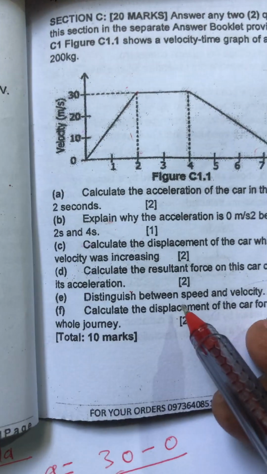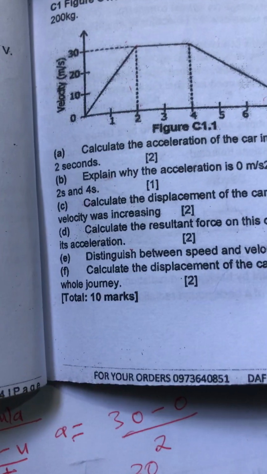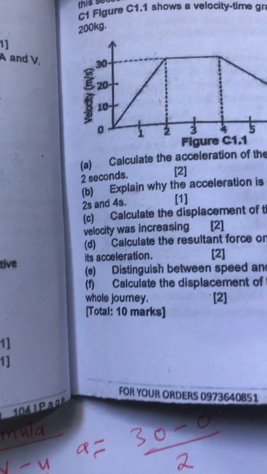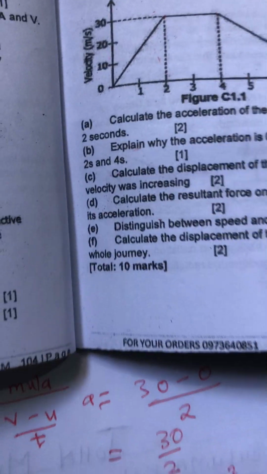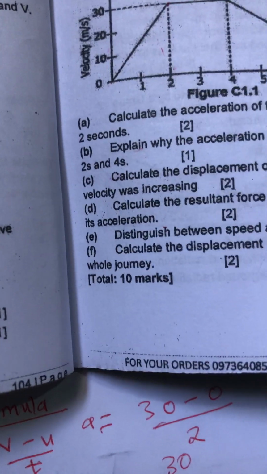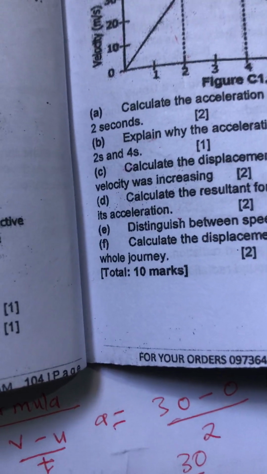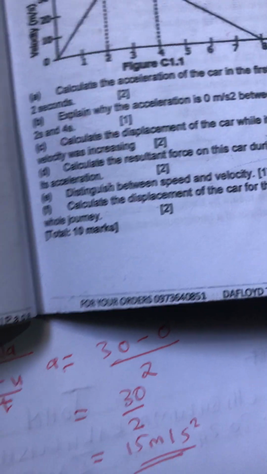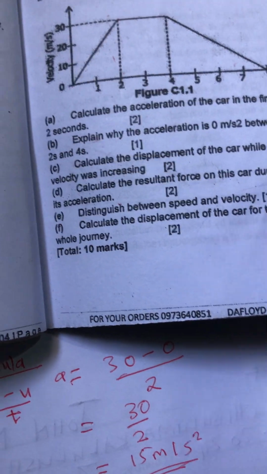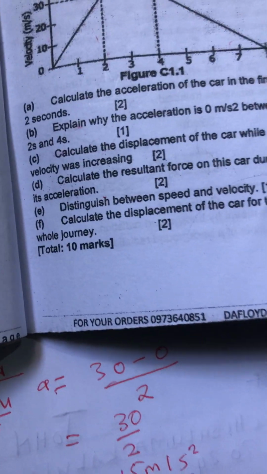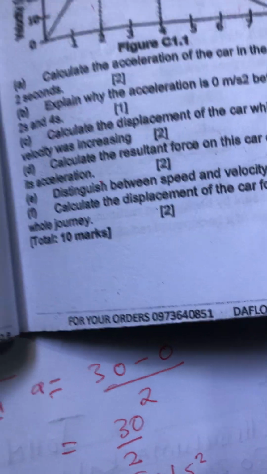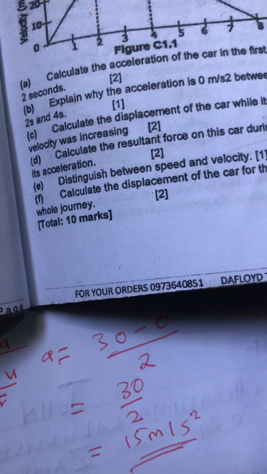So we have another question here. Okay, so let's look at it. Distinguish between speed and velocity. We know the difference between speed and velocity. Speed is simply the rate of change of distance with time, and velocity is speed in a specific direction, or you can also say the rate of change of displacement with time, as simple as that.